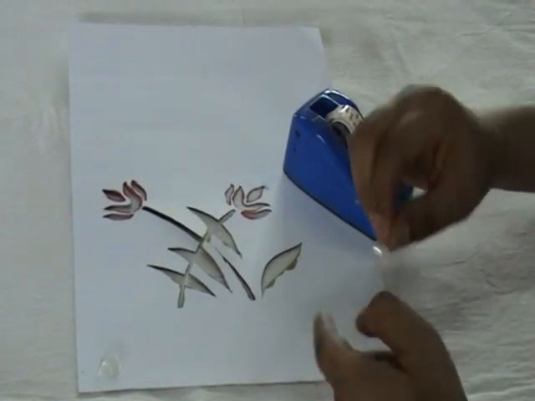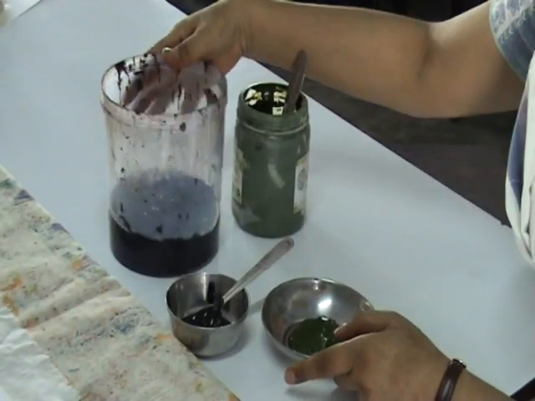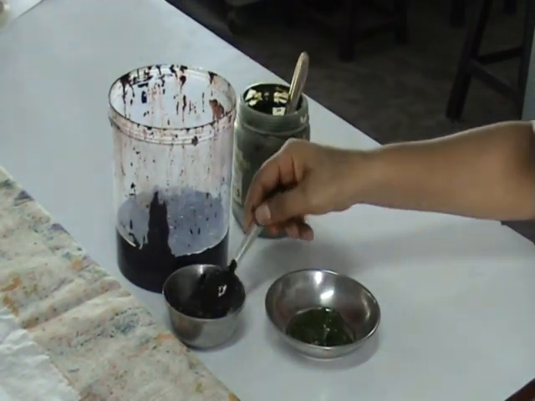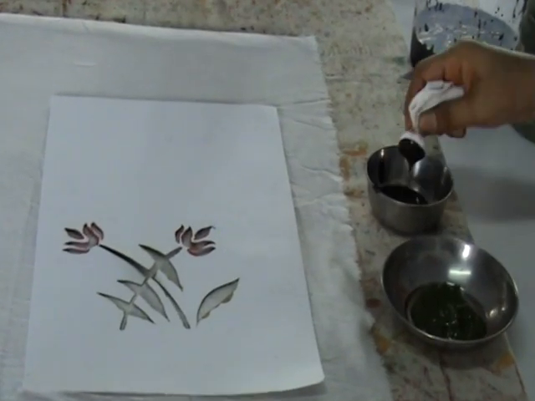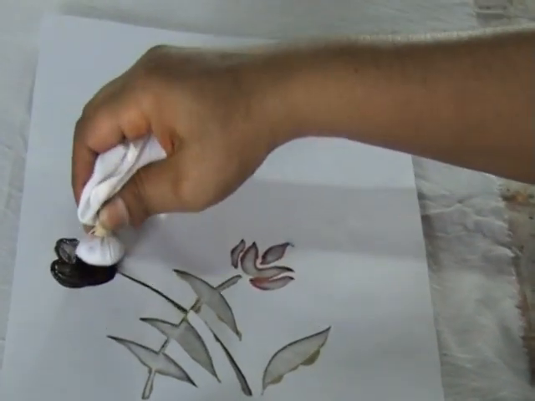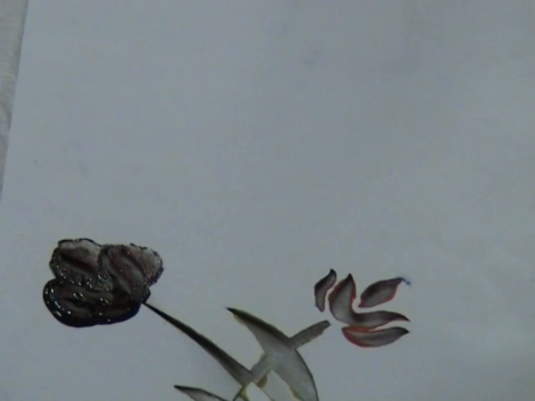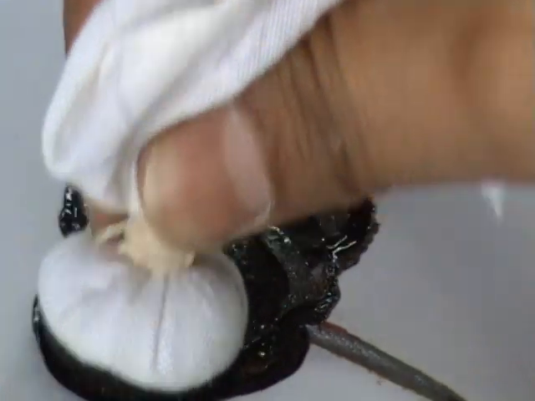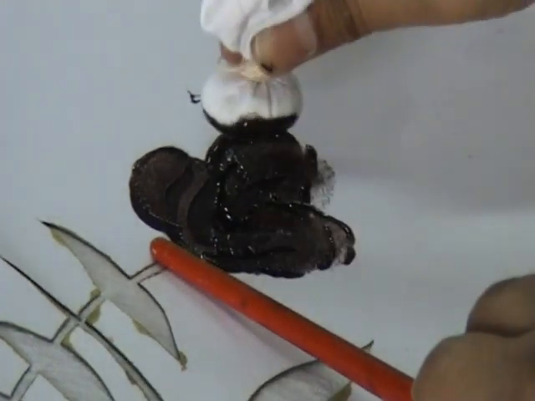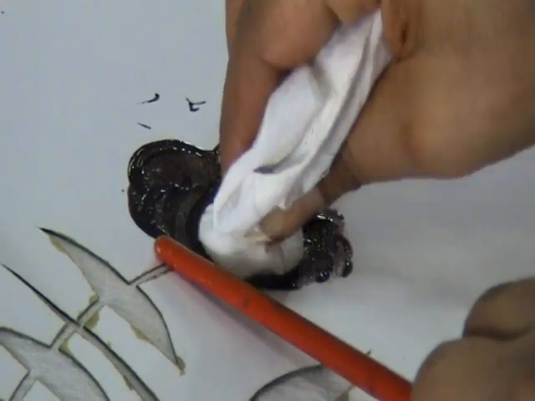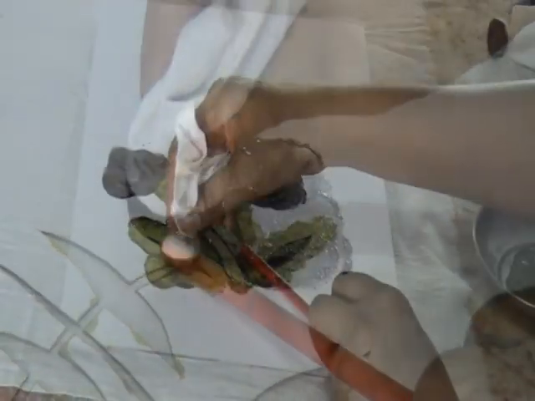A small amount of print paste is taken in a saucer and a sponge or a cotton pad is dipped in it. The color is applied by gently but firmly dabbing or pressing repeatedly over the open sections of the stencil, by moving the piece of cotton or sponge firmly from outside the design outline towards the open areas.